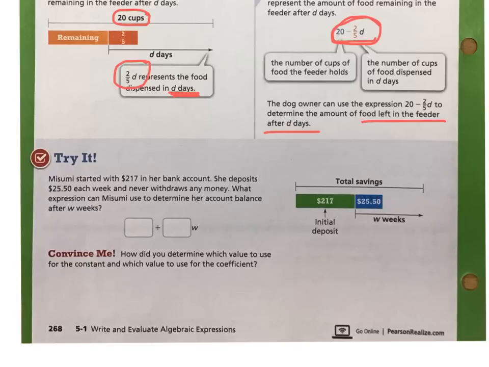Misumi started with $217 in her bank account. She deposits $25.50 each week and never withdraws any money. What expression can Misumi use to determine her account balance after W weeks? In other words, we don't know how many weeks she's going to be saving, but we do know that she saves $25.50 every week. So what that means is that the $25.50 times the W, however many weeks she is saving, will tell us a total amount of money that she has saved altogether.